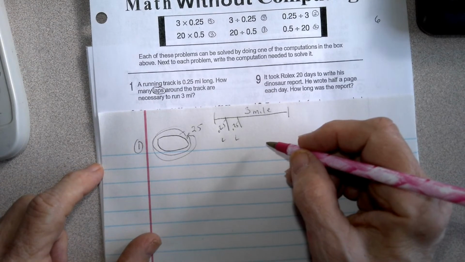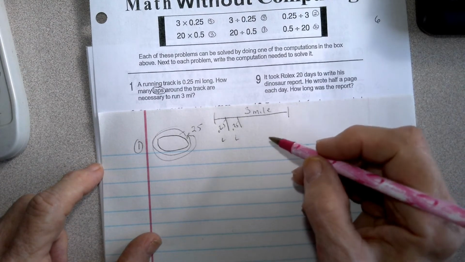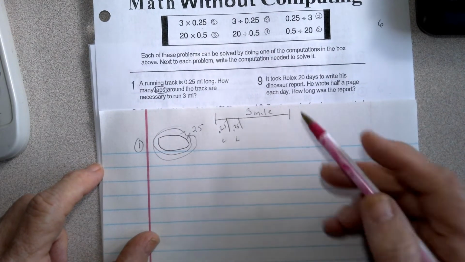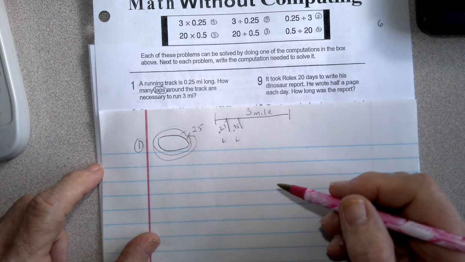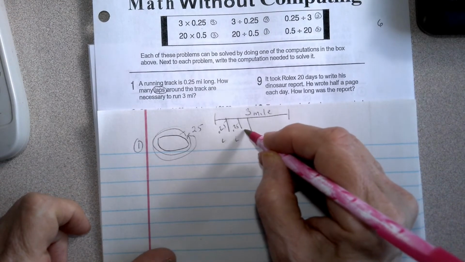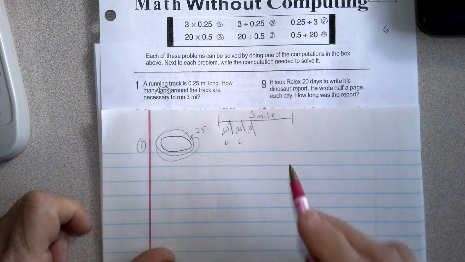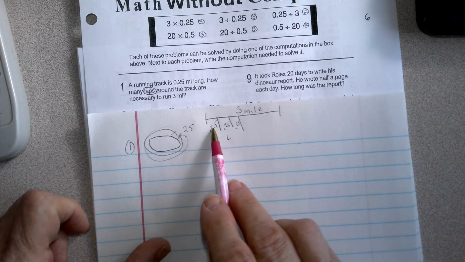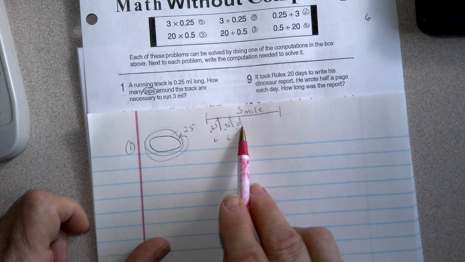Abhinav, do they need to run around the track again? Are they at 3 miles yet? No. So right now, that is 0.75. Do these 3 add up to 3 miles?